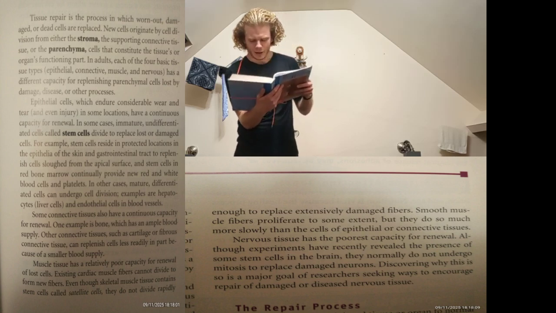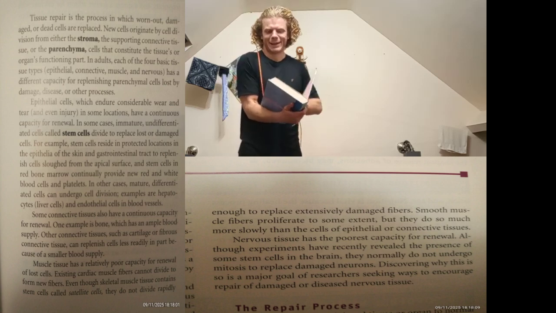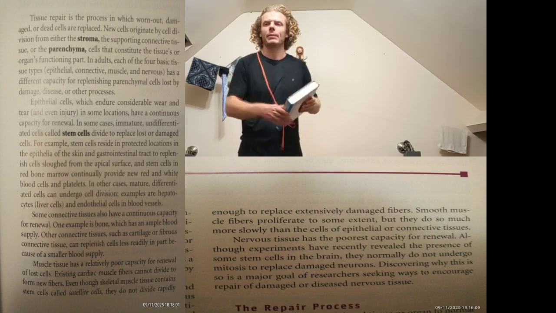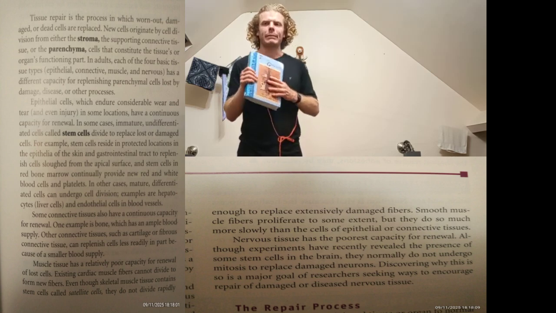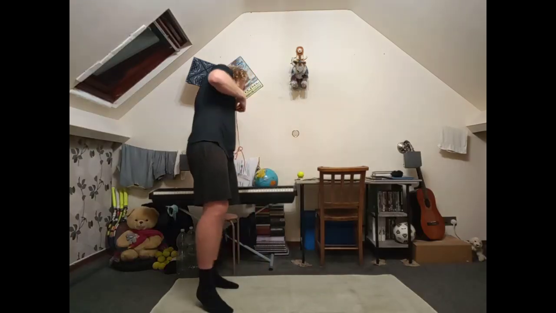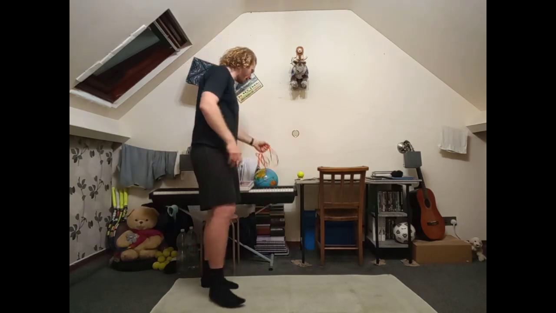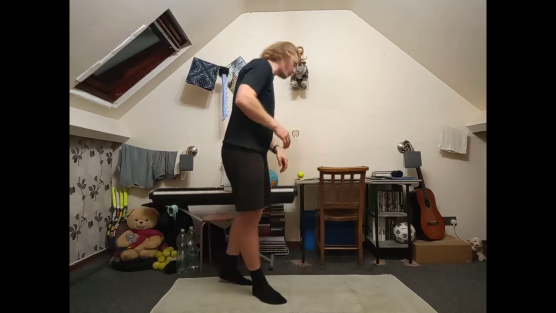Muscle tissue has a relatively poor capacity for renewal of lost cells over time. That means we're done with reading of histology. If you were here for histology and reading about tissue repair, you can go to the next part of histology, where we will continue with tissue repair.